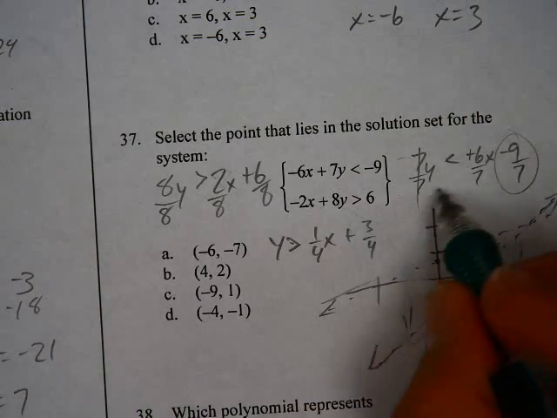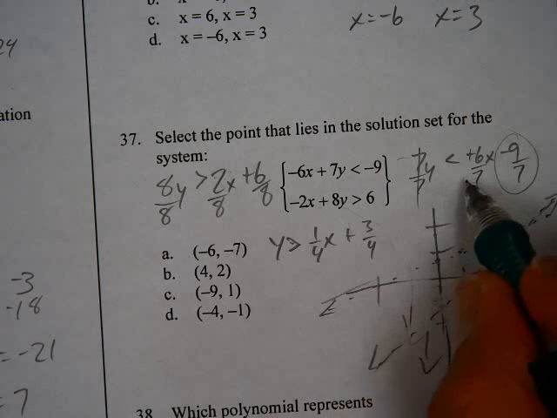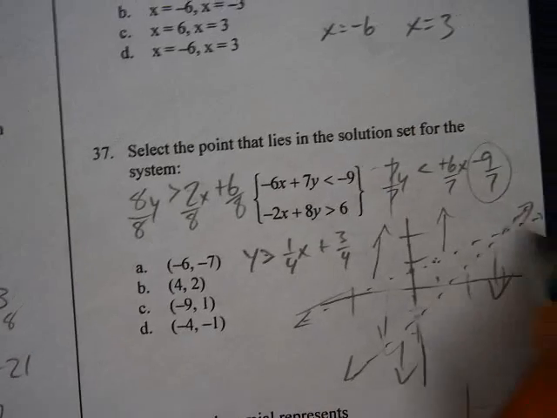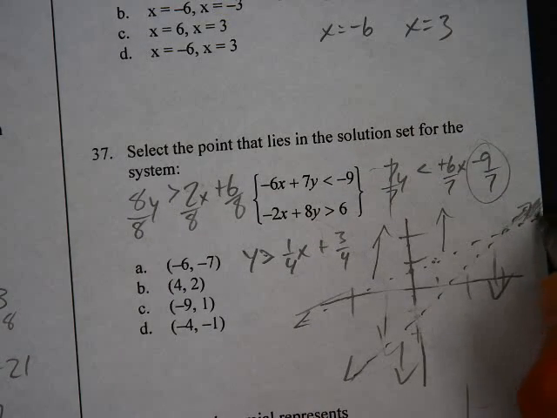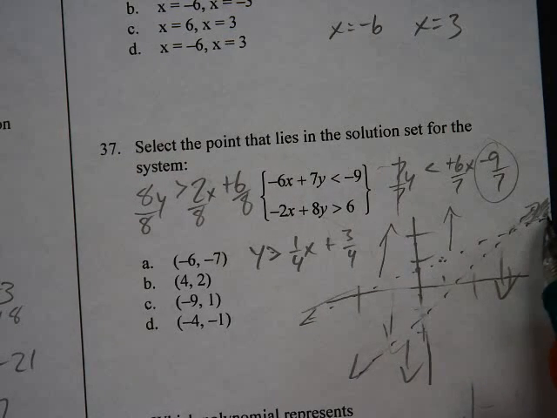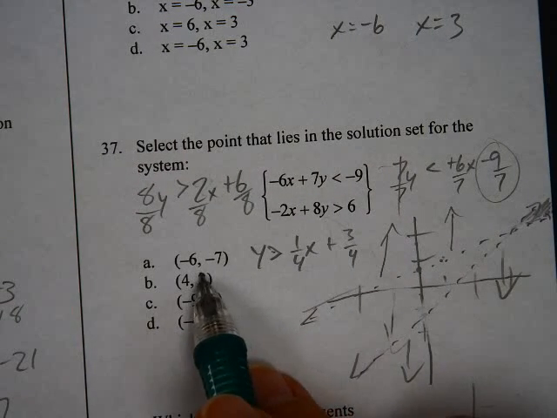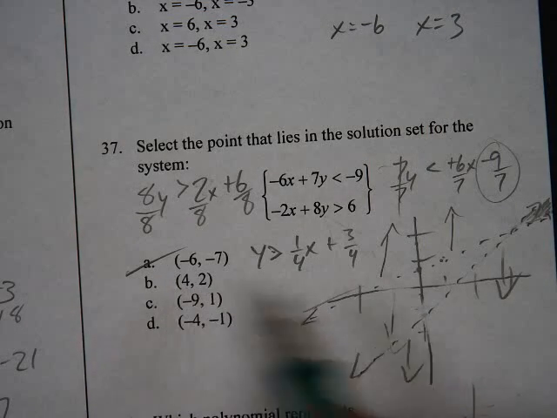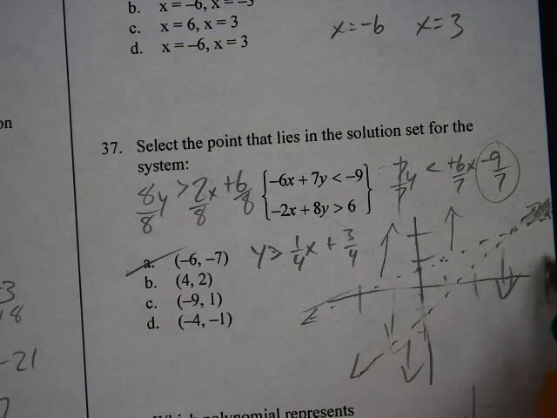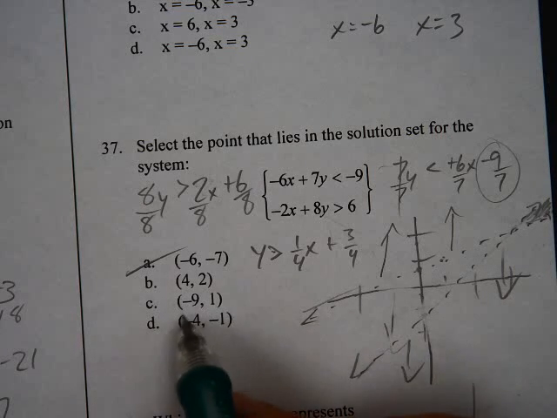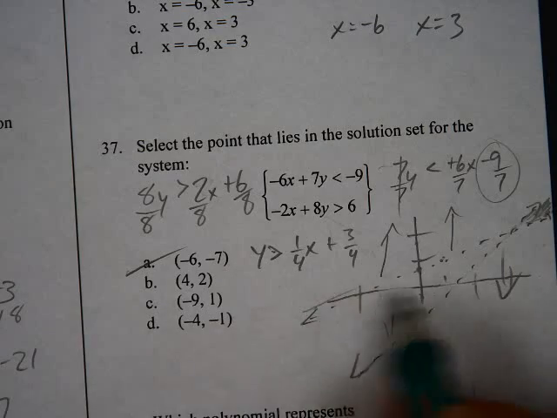Okay, so this one says I want to shade above. Y is greater than. Well, the bummer about that is that my graphing left us this little sliver of space up here. The nice thing about that is if we're plotting these points, it'll clearly fall in there or not. So -6, -7 is going to be way over here and way down there. That one's out of the running. 4, 2. 1, 2, 3, 4, and up 2. Well, that looks like a definite possibility. We'll investigate. -9 and +1, -4, -4.